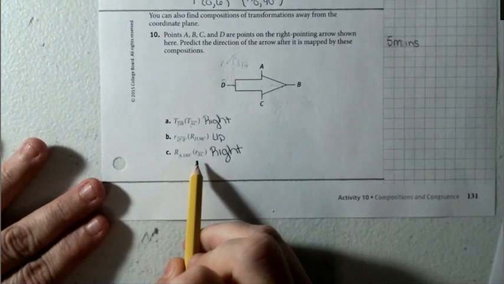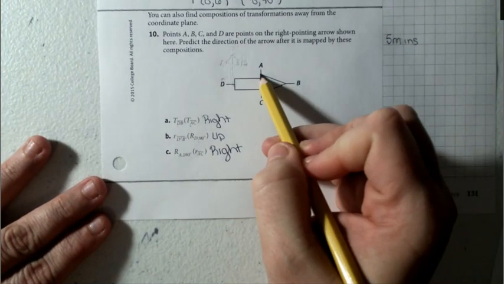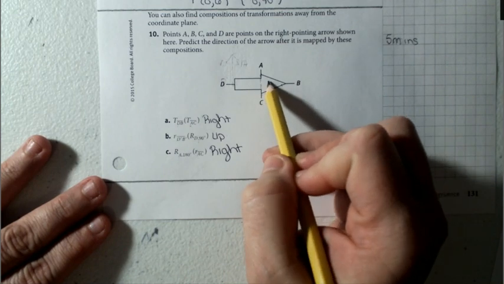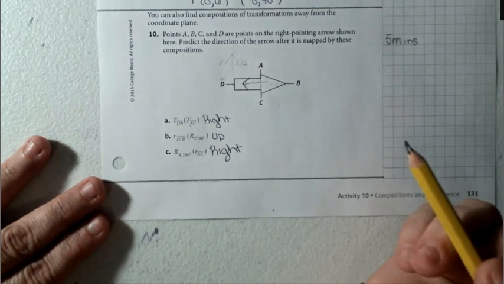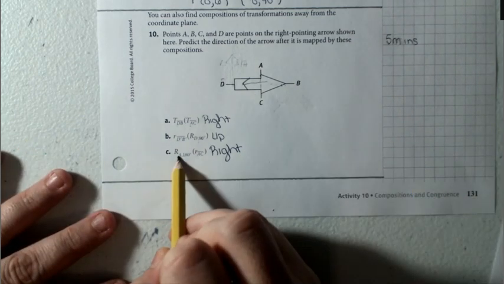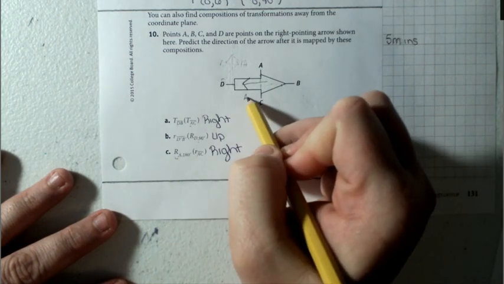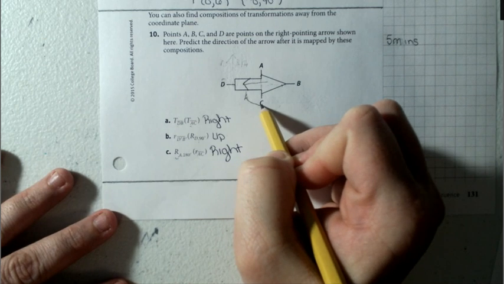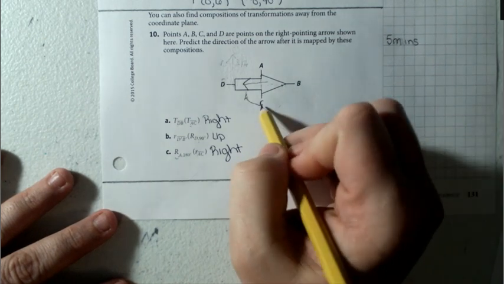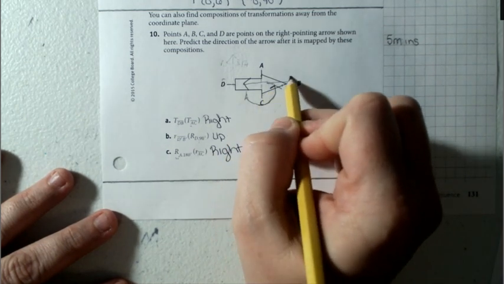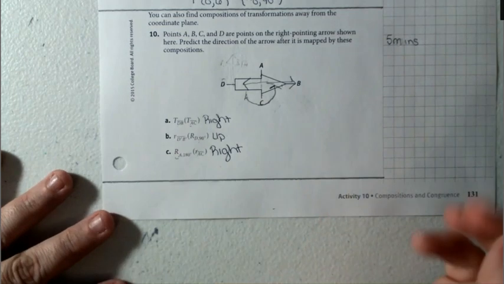Okay, let's take a look at the last picture that they asked us to look at. It says, first, we want to reflect over AC. So if I reflect right along these lines, I'm now going to be facing this direction, right? Then it says rotate 180 degrees about point A. Well, point A would be here. We're going to rotate this 180 degrees counterclockwise. So now it's going to be pointing back to the right.